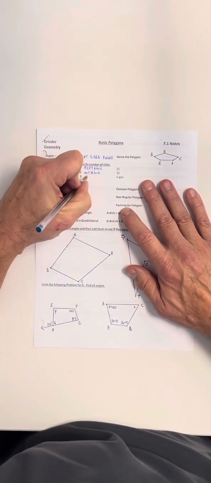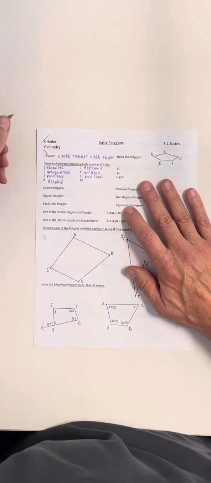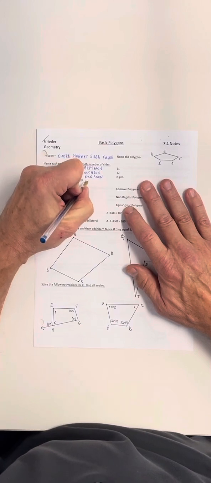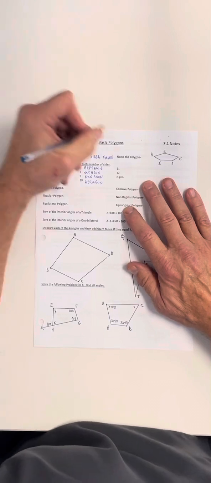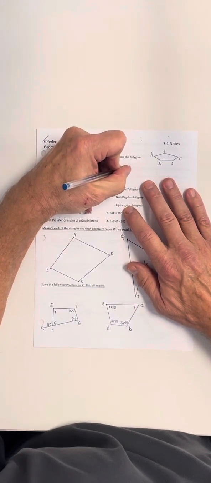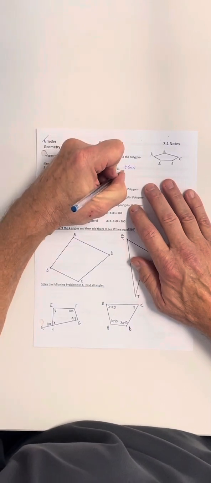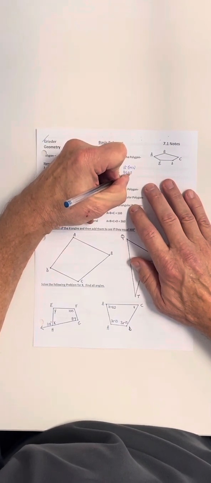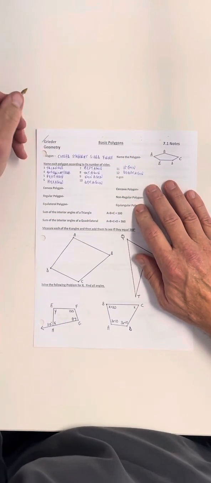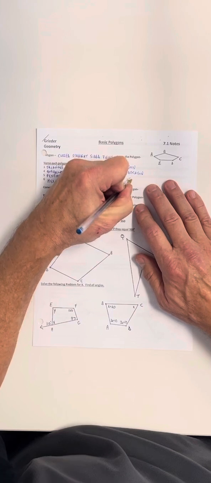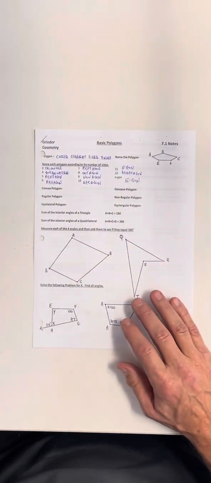9 sides is a nonagon. 10 sides is a decagon. 11 sides doesn't have a name, so they call it an 11gon. 12 sides is a dodecagon. And anything after 12 is called whatever the number of sides is, gon. So 15gon would have 15 sides.